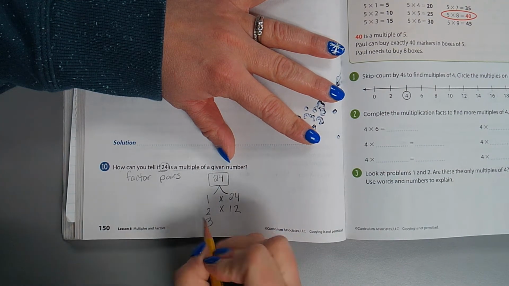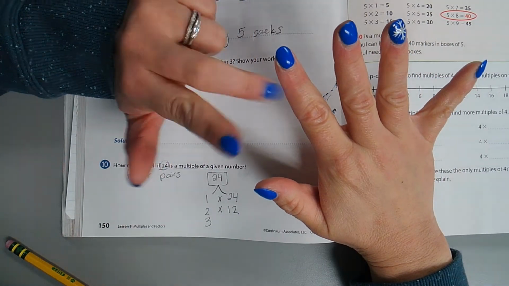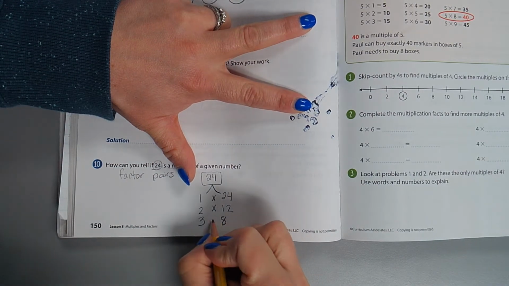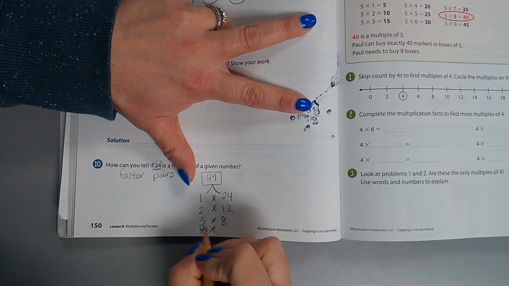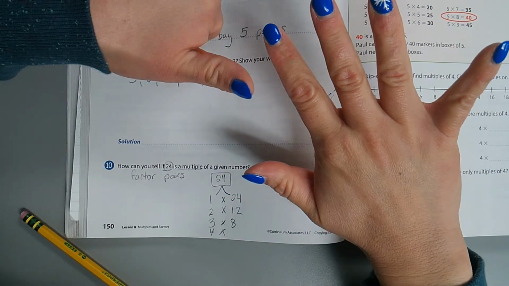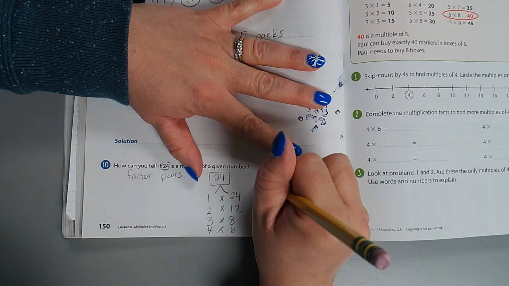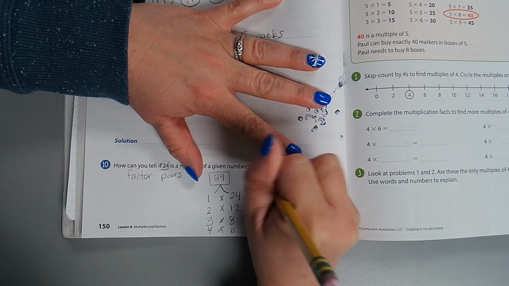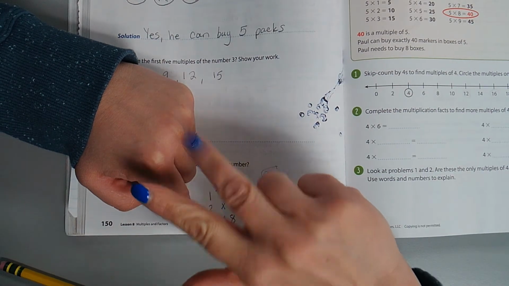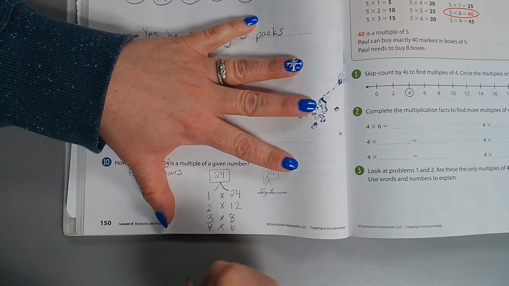And then we're going to go to 3. 3, 6, 9, 12, 15, 18, 21, 24. 3 times 8. Then we're going to go to 4. 4, 8, 12, 16, 20, 24. 4 times 6. Ooh, this has a lot of factor pairs. We're going to continue over here. And we're going to go to the next number, 5. 5, 10, 15, 20, 25. Ooh, it skipped over 24, so 5 is not a factor.